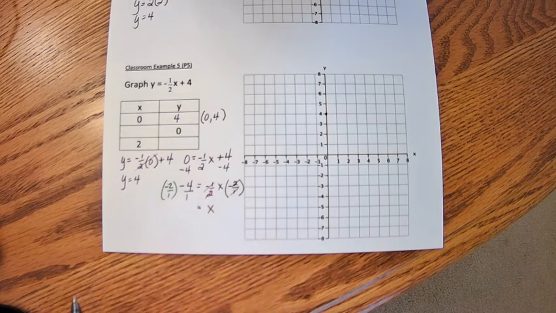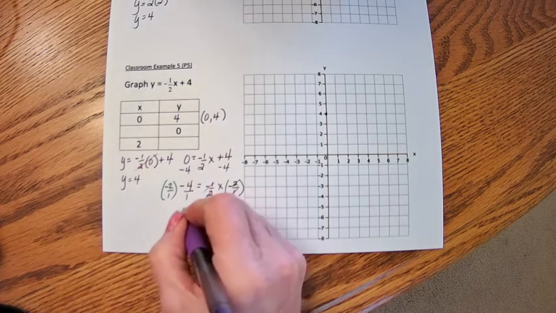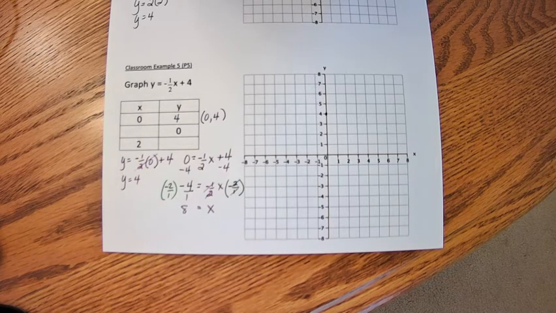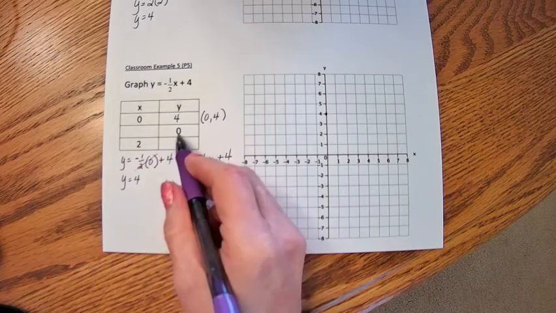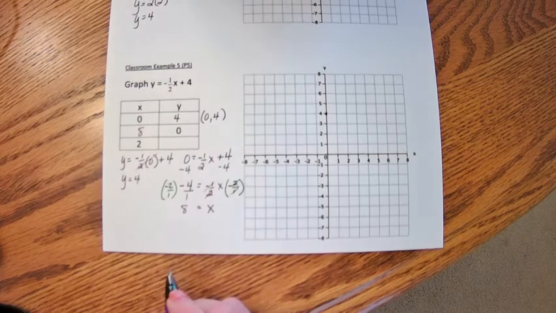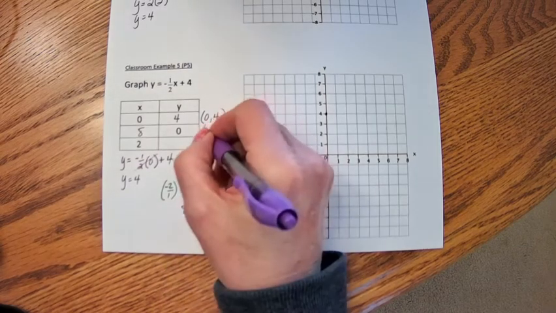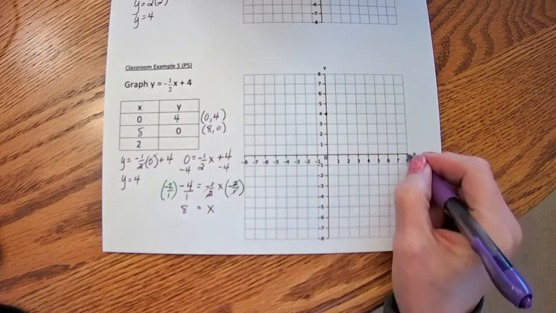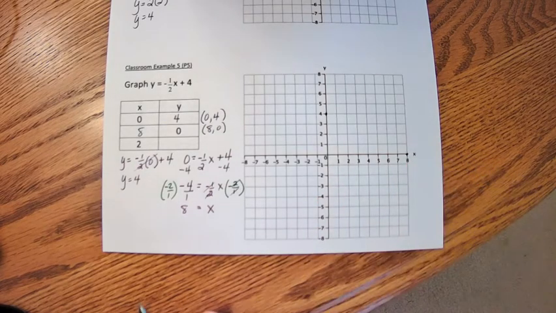So now multiply your numerators across. Negative 2 times negative 4 is positive 8. And in the denominators, 1 times 1 is 1. So when y is 0, x is 8. That's the point 8, 0, which is right there.